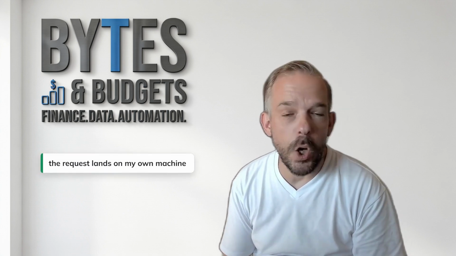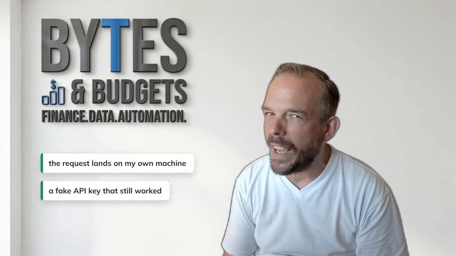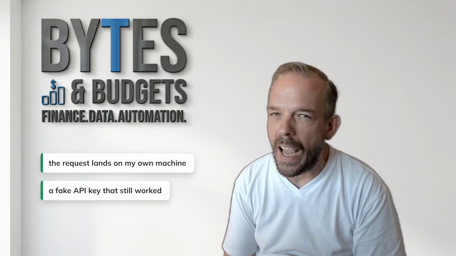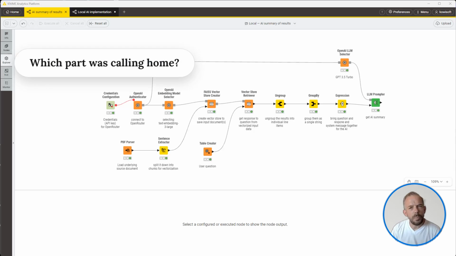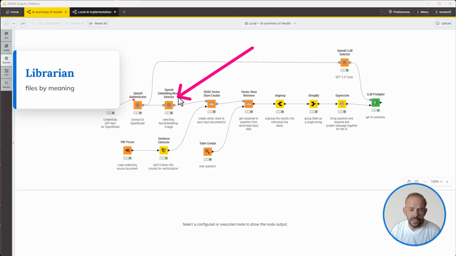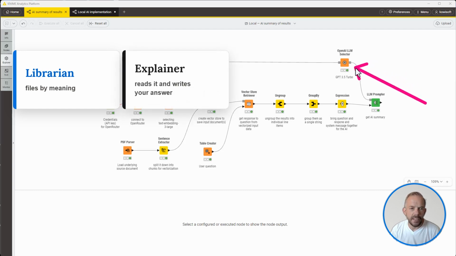The request landing on my own machine and an API key so fake any real AI provider would have thrown it out immediately. So which part of this thing was actually calling home? Two parts, and they are the two AIs that we separated last week. The librarian that turns every piece of content into a fingerprint of its meaning so it can be filed. And the explainer that basically reads every winning passage and writes you the answer.